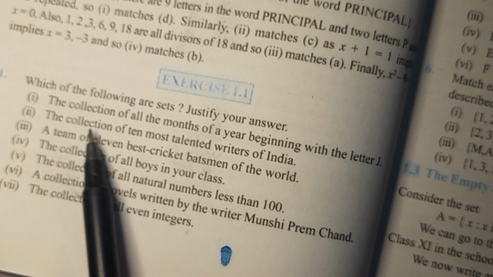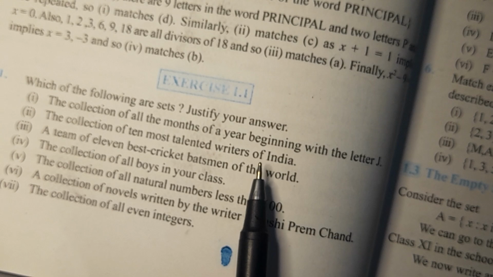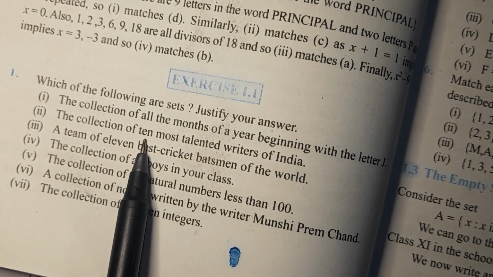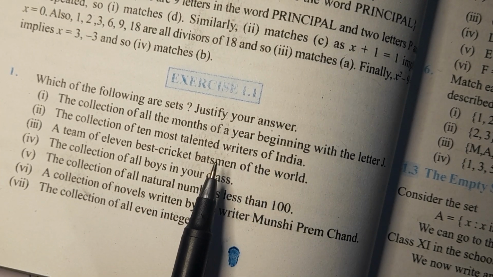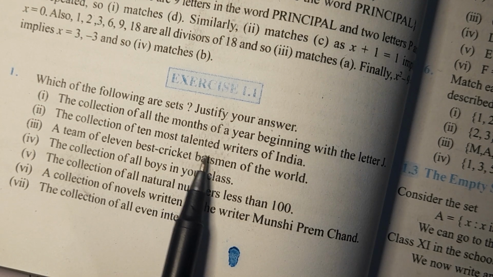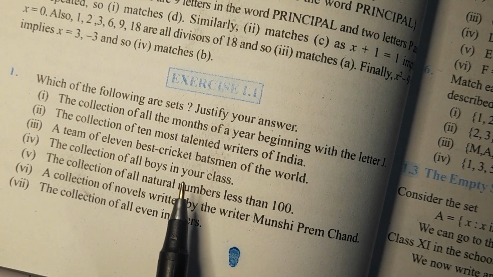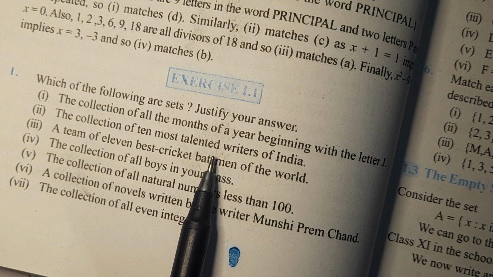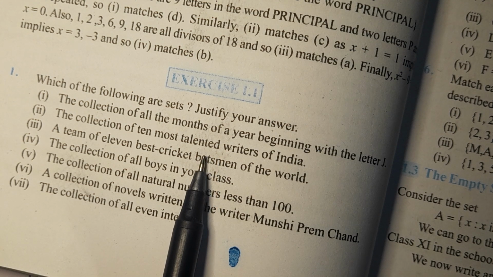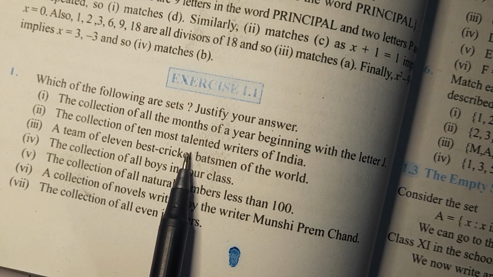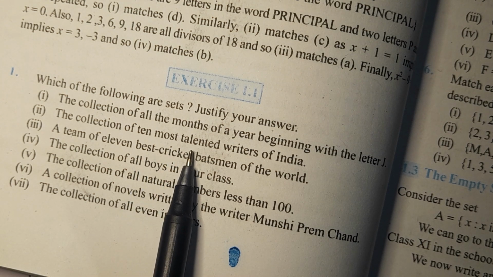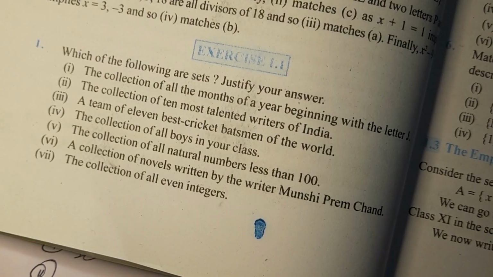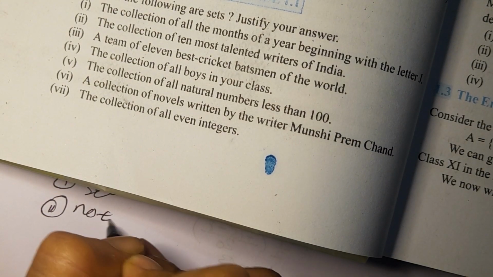The collection of 10 most talented writers of India. Because talent is not a quantity, it's a quality. Talent differs from person to person, because for the top writer, which criteria? Some may like different types of writers. Some writers write comedy, some write detective stories. In this way there are different criteria, so it changes from person to person. Therefore, because the talent differs from person to person, this is not a set. Second number is not a set.